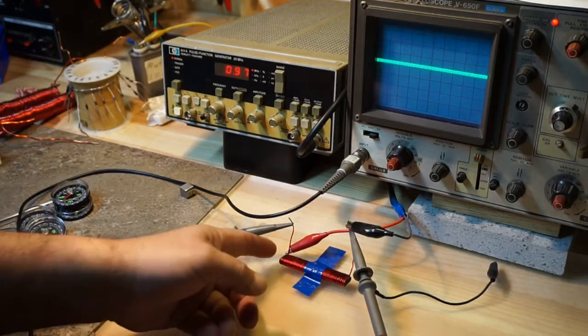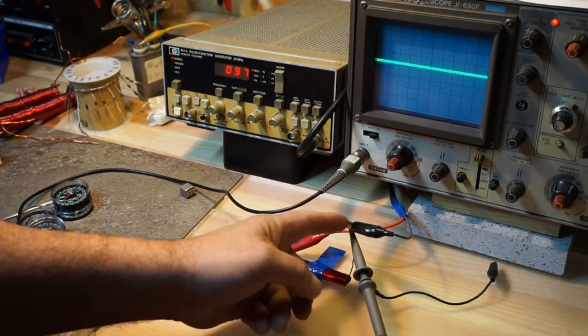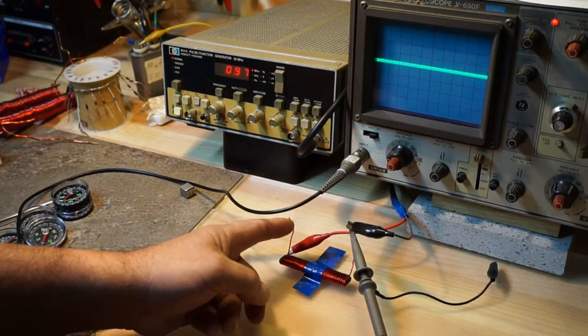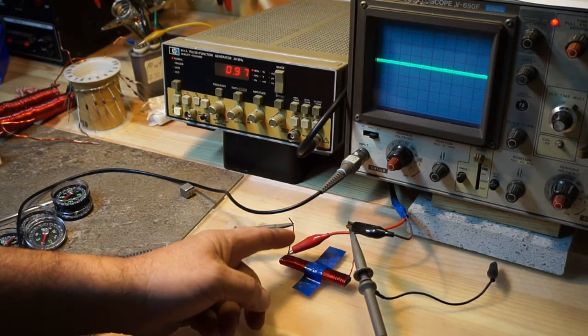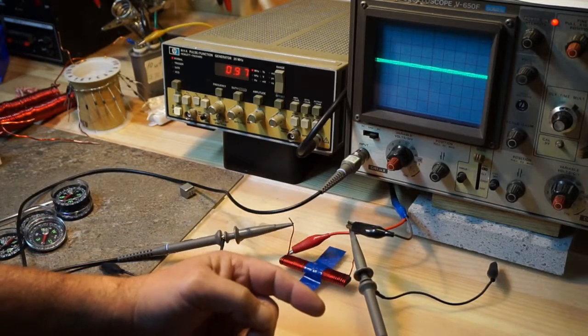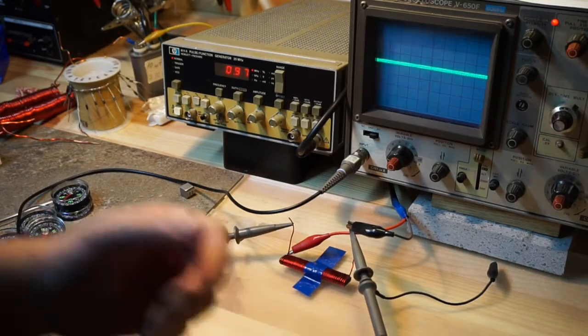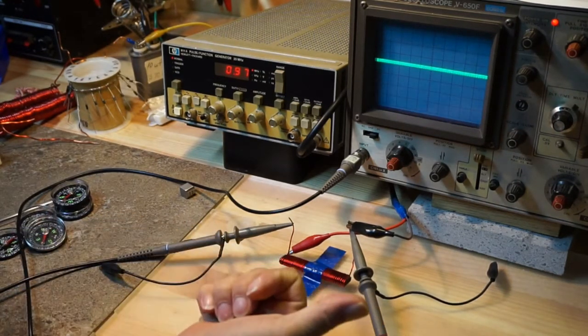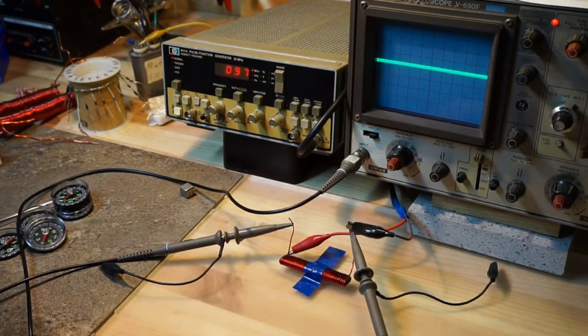I'll still get flyback because now it's the negative that's reclaiming all of the coil. So you can have flyback backwards and flyback forwards. You can get flyback from either side of the coil depending on which side you're pulsing.